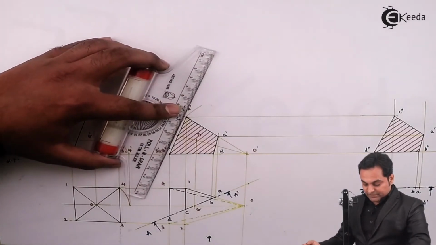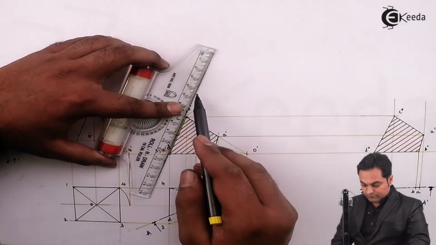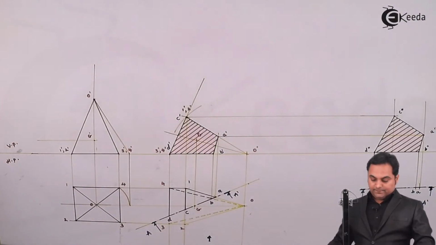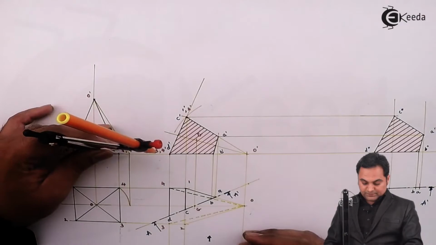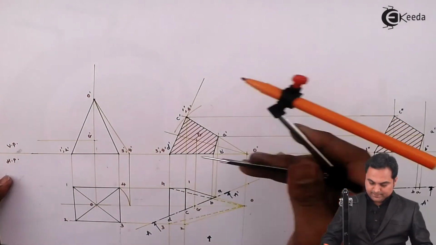So here I am extending the base slightly with the help of a light line, and then I can take the distance either from 3 dash 4 dash, or I can say the slant edge will remain same.